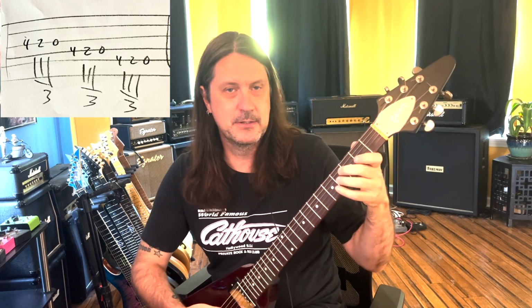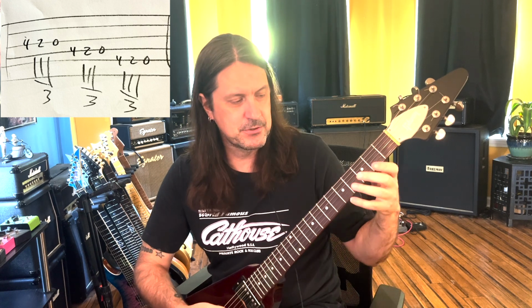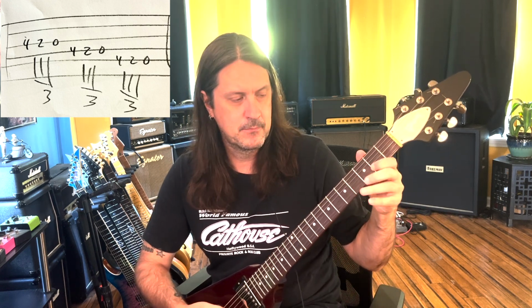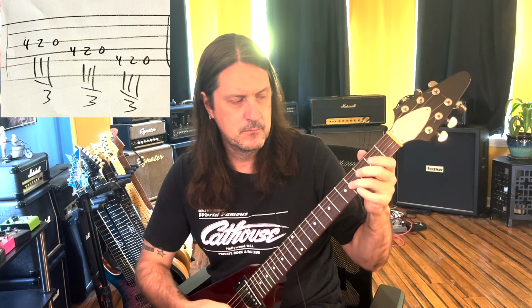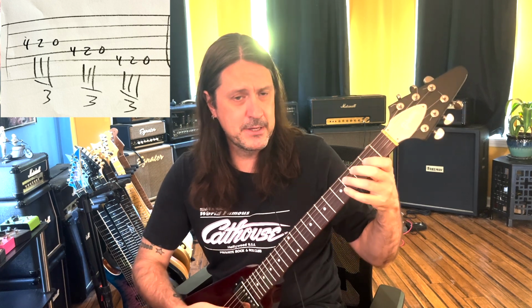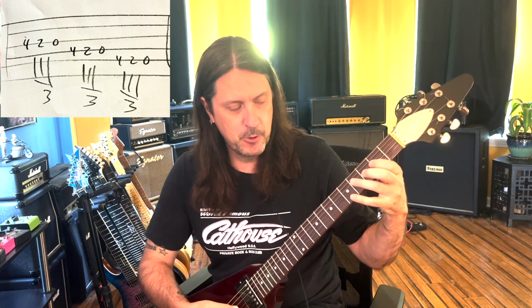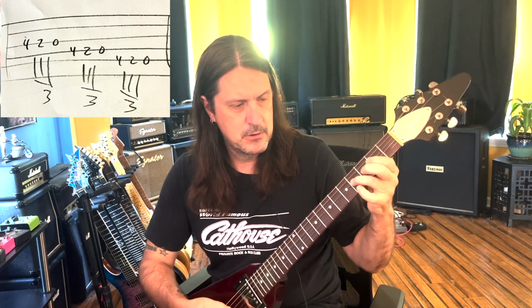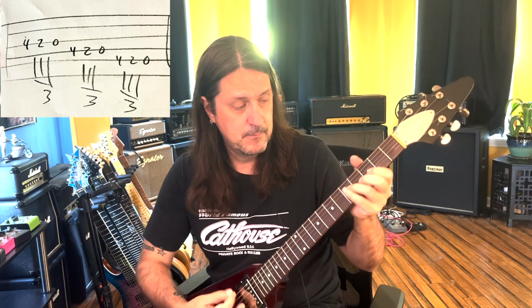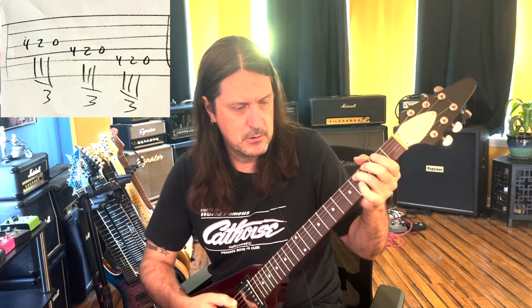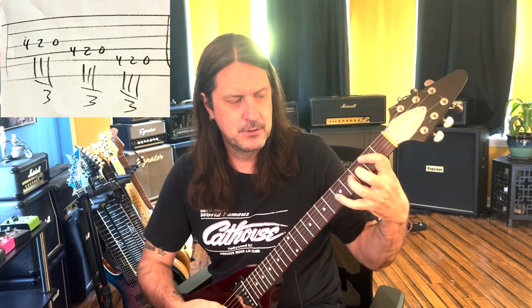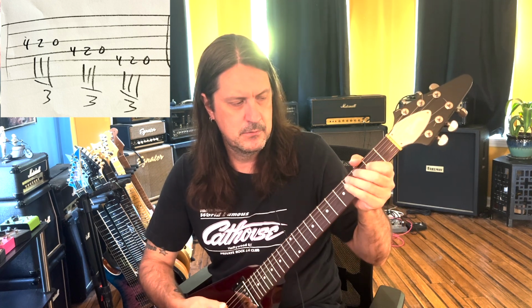So what that is, it's a pull-off on the G string, 4-2 open. And then you play the D string, 4-2, and then open. And you can do it on the A string too. You can play it sloppy, you can play it clean. It's really all about the attitude and the conviction, where you stick that riff, and the timing.